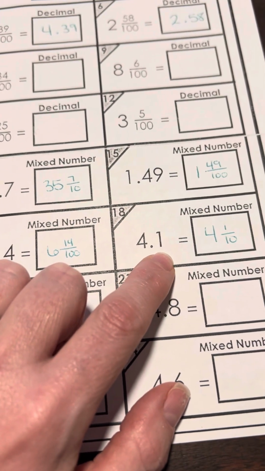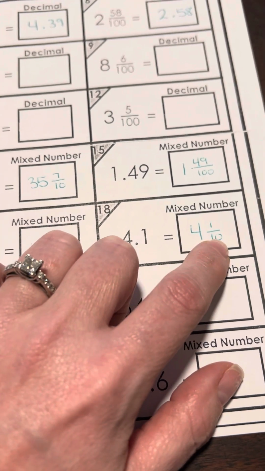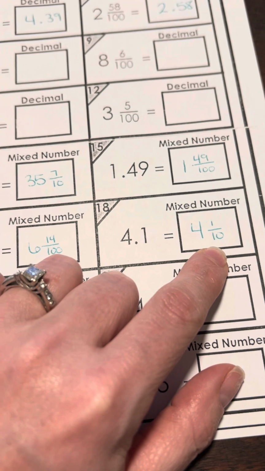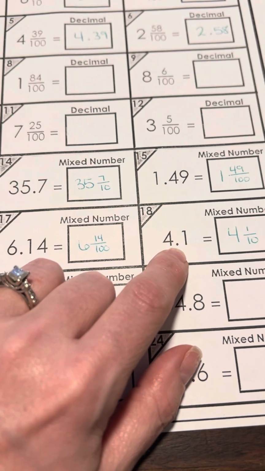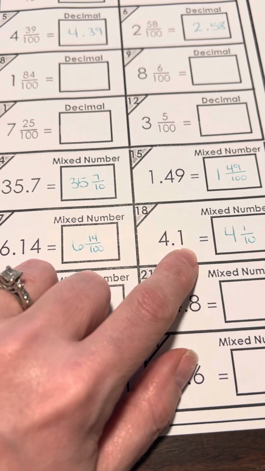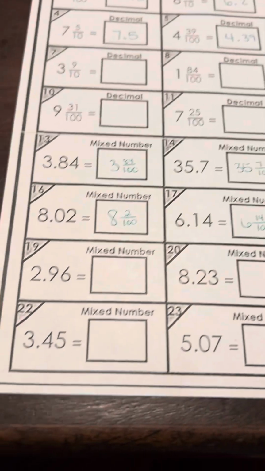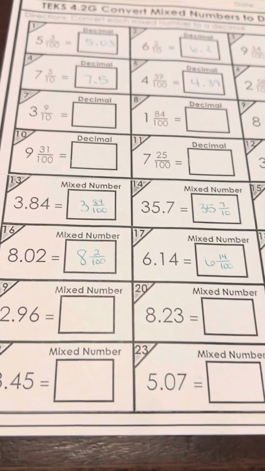4 1/10. 4 is your whole number, 1/10 is your fraction. Remember, this decimal point means "and." So this is your whole numbers and these are your fractions. Try the rest on your own. Try 19 through 24 by yourself. See how you do.